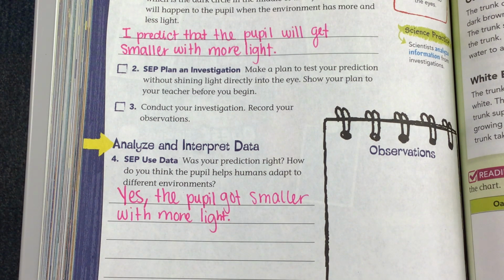And then why it gets smaller right after you turn the light back on is because it goes back and it shrinks because so much light is coming right in.